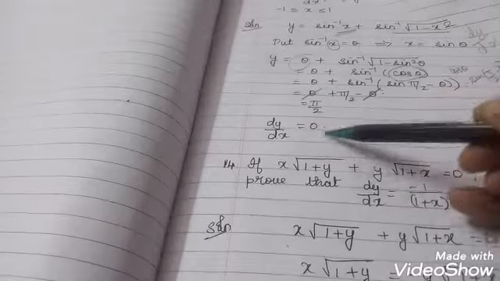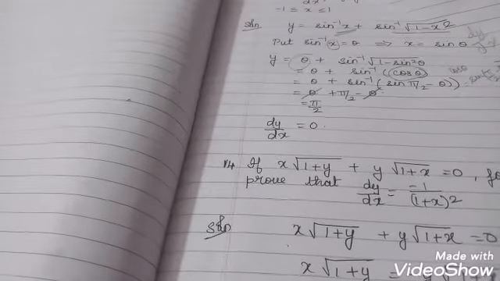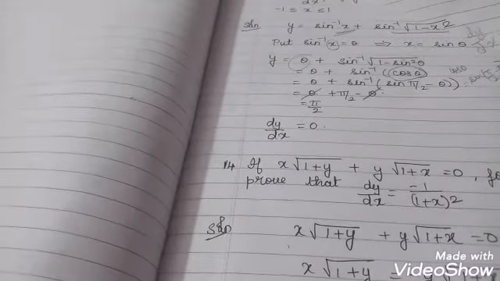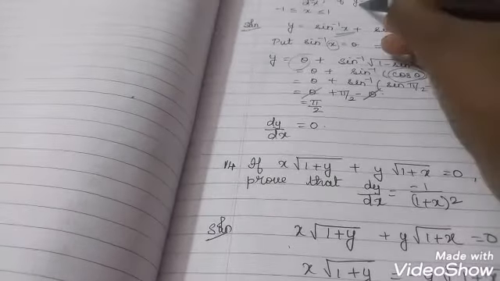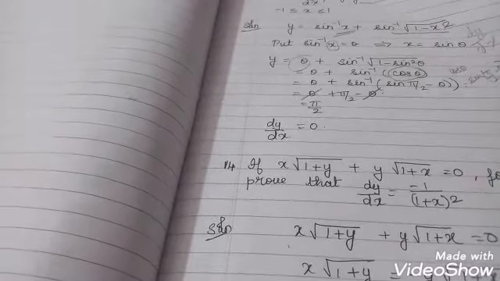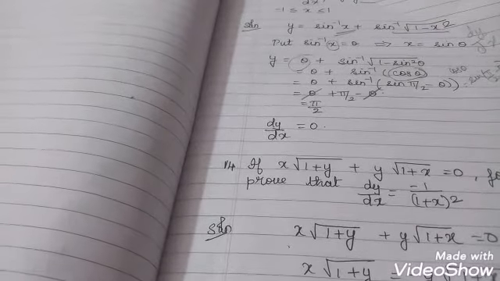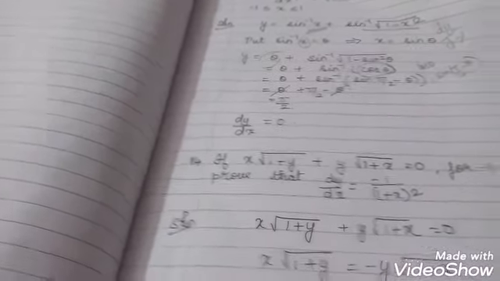So what is dy by dx equal to here? dy by dx is nothing but equal to 0. You understood how to differentiate it with respect to x. What have we done here? First thing is we have used the substitution method. That's all. Now the next question.